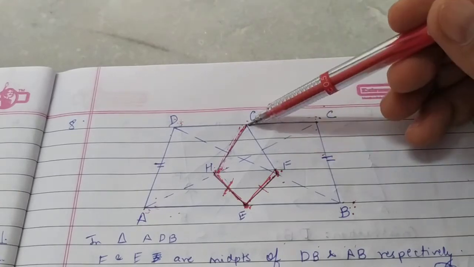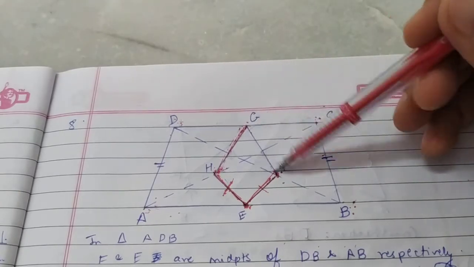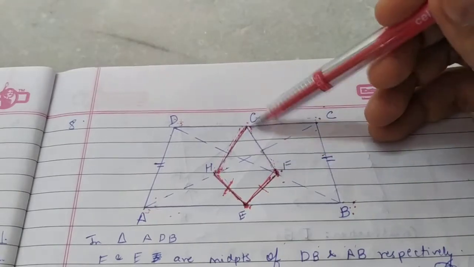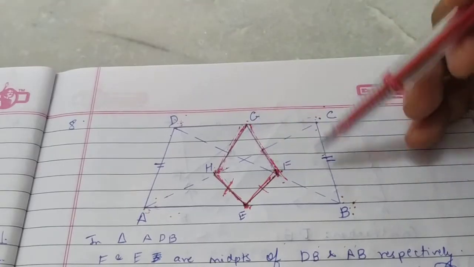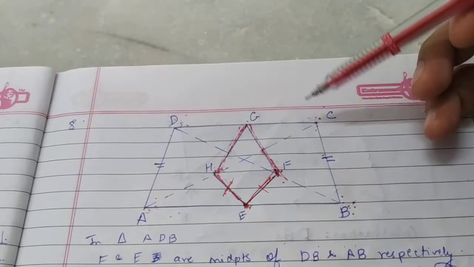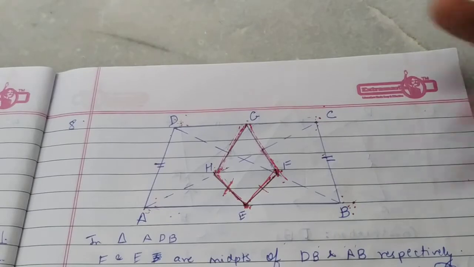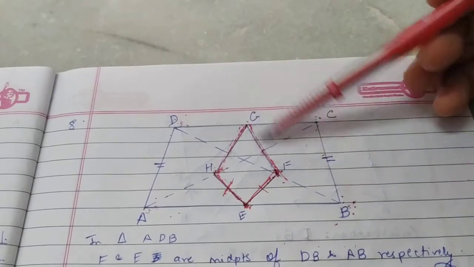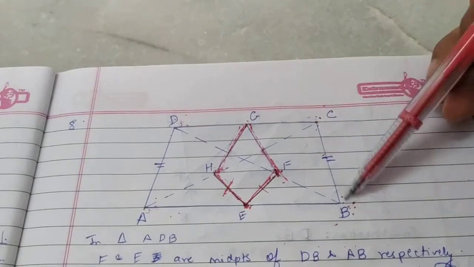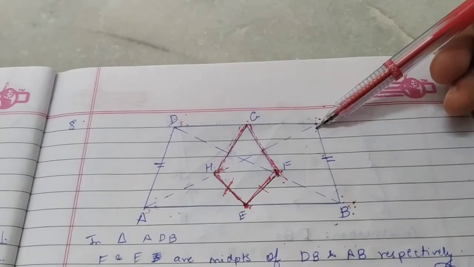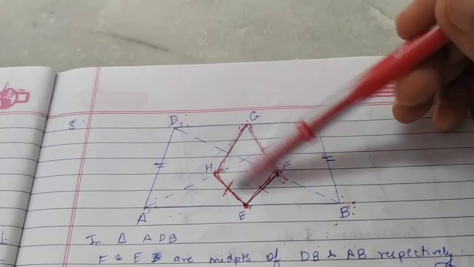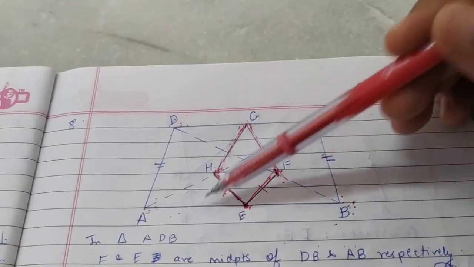And similarly, in triangle DBC, FG is half of BC, whereas earlier I had said that HE is also half of BC in triangle ABC.